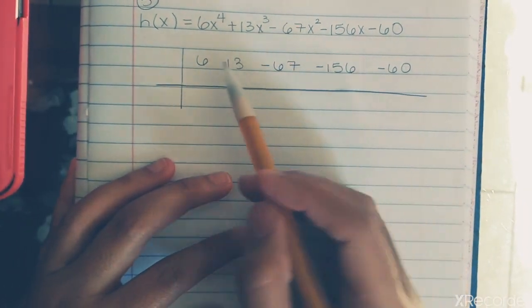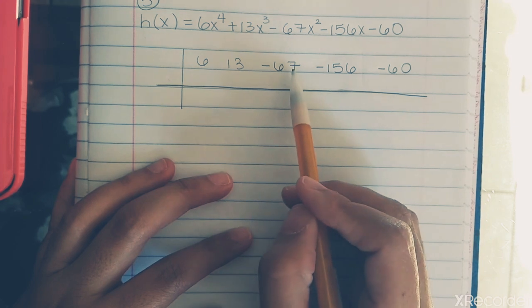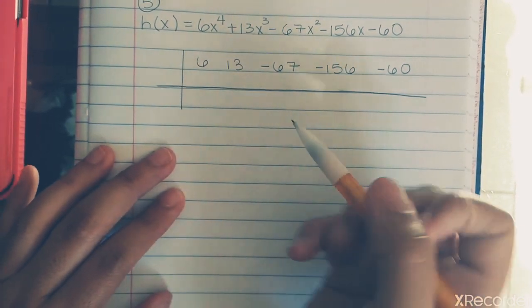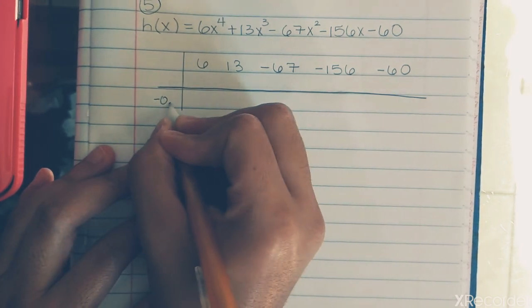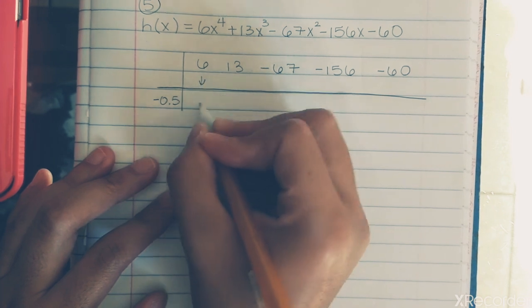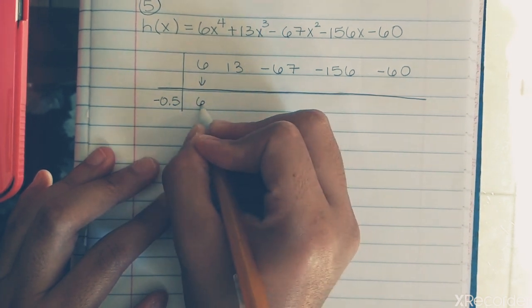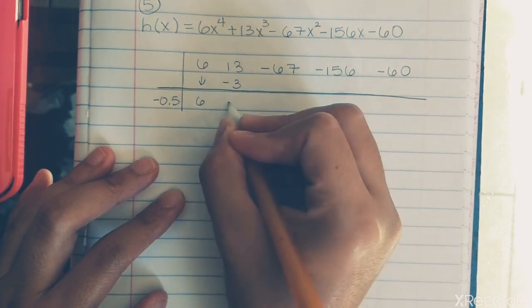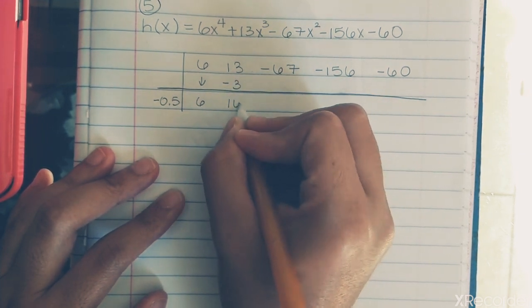I already have set up my numbers. I noticed that I am not missing any values, so I can just start right away with the synthetic division with negative 0.5 as I found on the calculator. So lower the 6, negative 0.5 times 6, it's negative 3. 13 minus 3, 10.